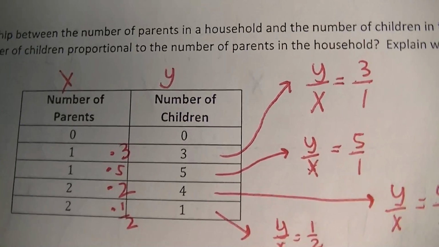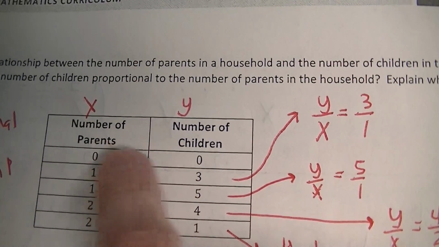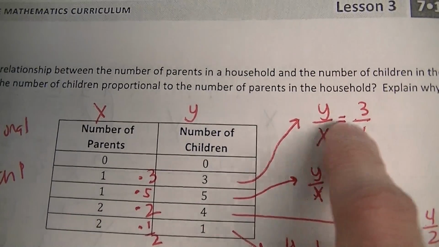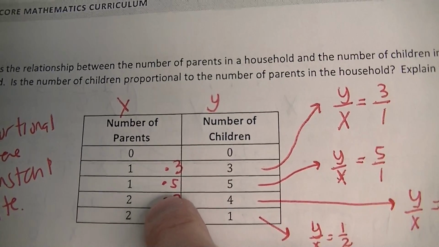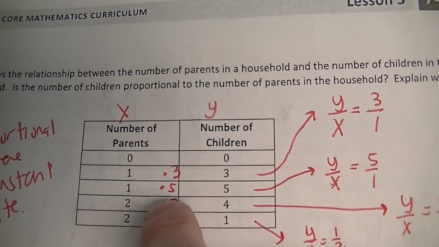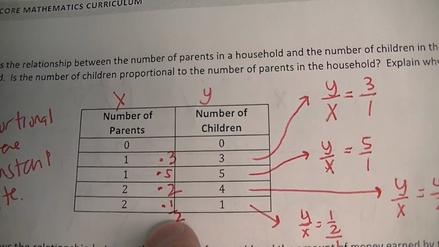You'll see that when you did Y divided by X, you skip the 0, 0, because you can't divide by 0. So 3 divided by 1 is 3, so the unit rate right there is 3. So you times X by 3. Right here, 5 divided by 1 is 5, so you times by 5. Right here, you times by 2. Right here, you times by 1/2.